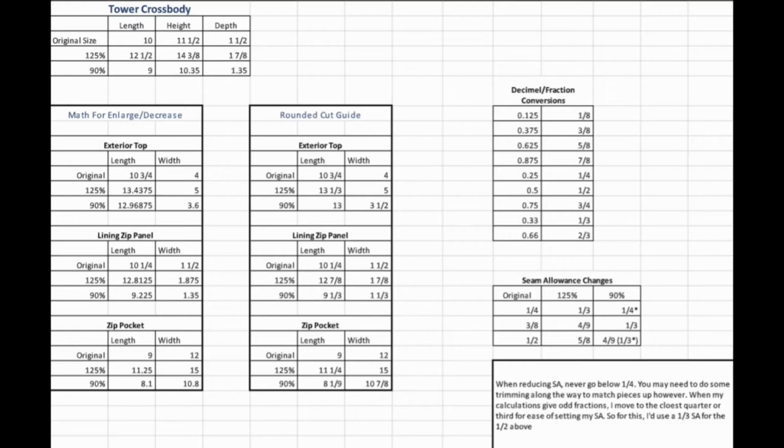Okay. And are you always rounding up? I generally stick to the elementary school methods of rounding, what we learned in elementary school, because if it's closer to a number, you don't want it to be too big, especially when you're talking about zipper panels.